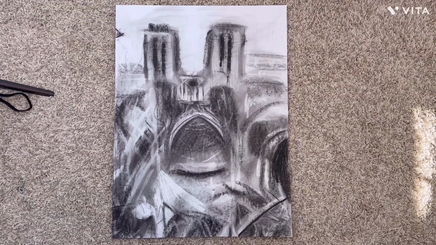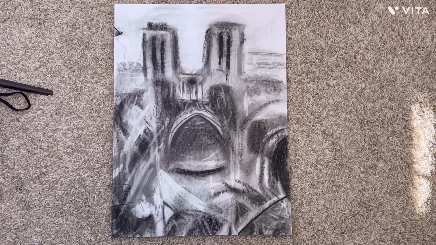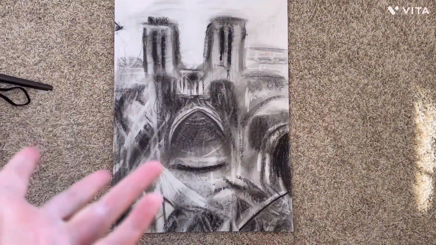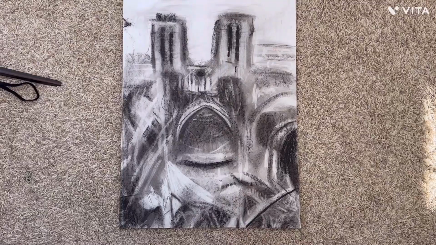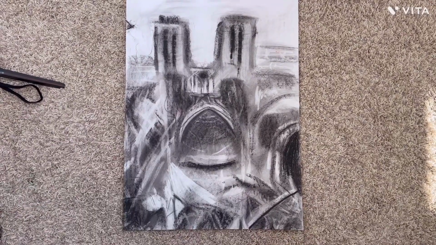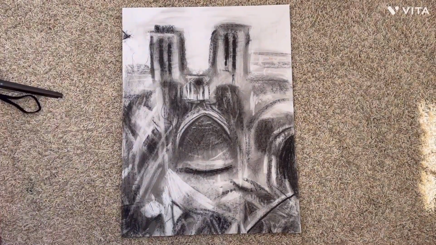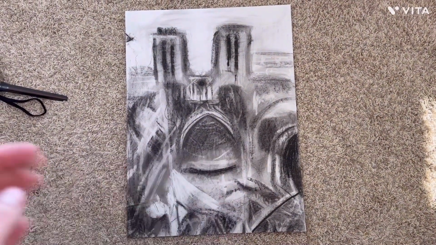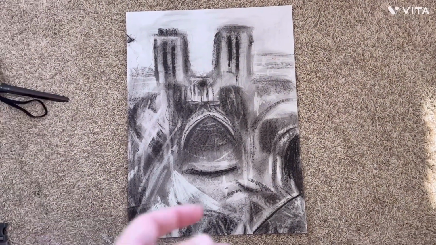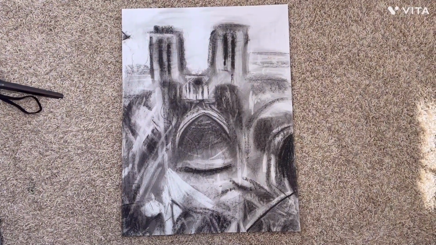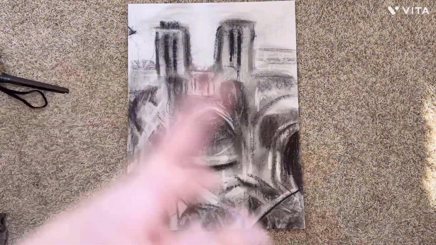This next one is from an assignment that I had where I was supposed to copy an image off of a screen with charcoal, just starting with basic shapes and then refining it. I think this is supposed to be Notre Dame, however you prefer to say it. But yeah, it kind of has the rough, sketchy feel, and I kind of like that.